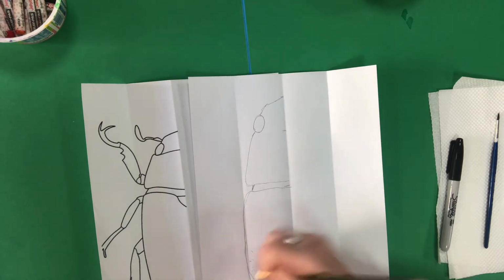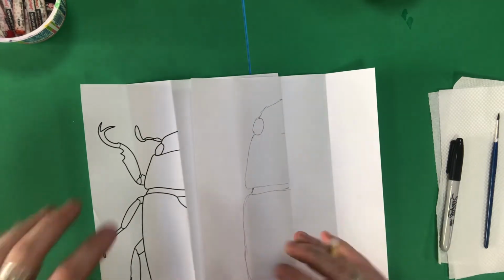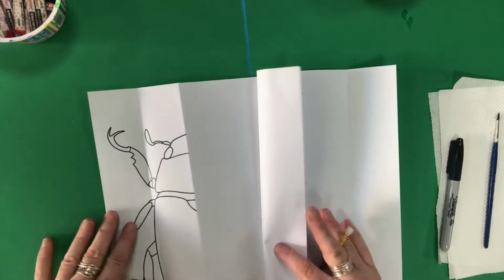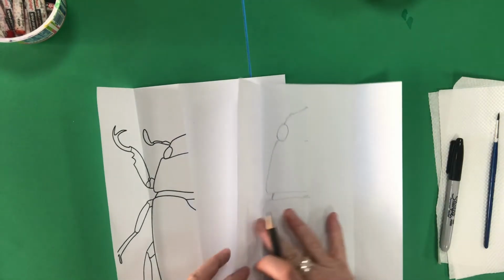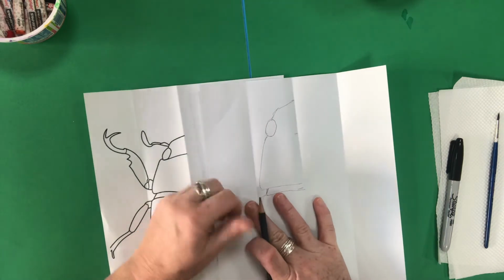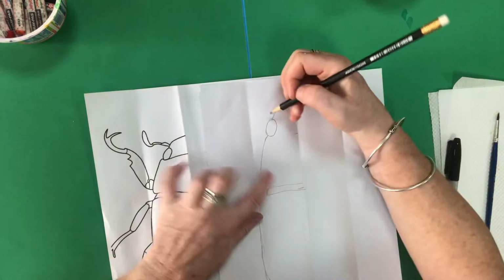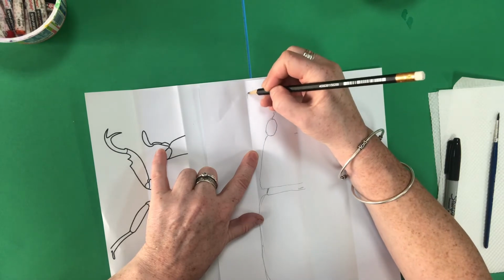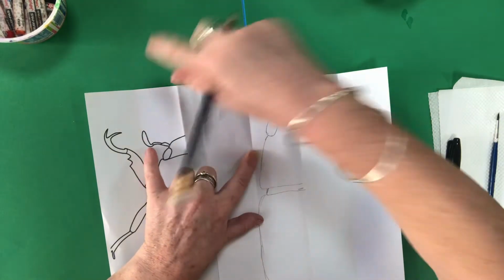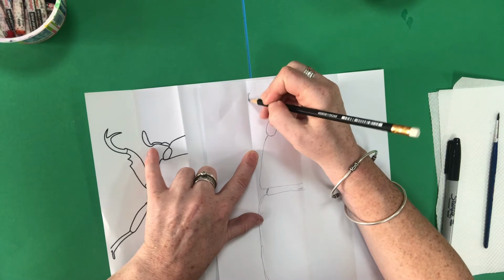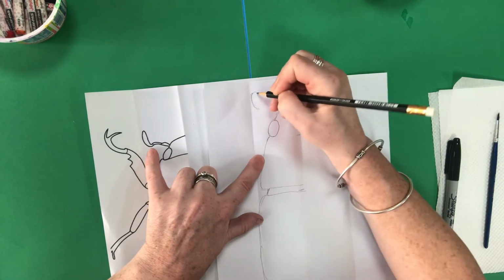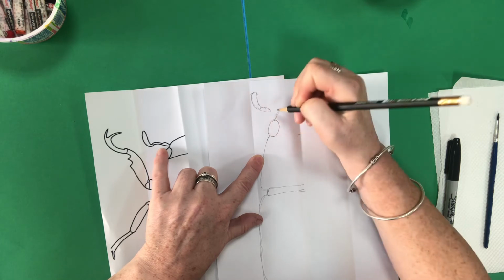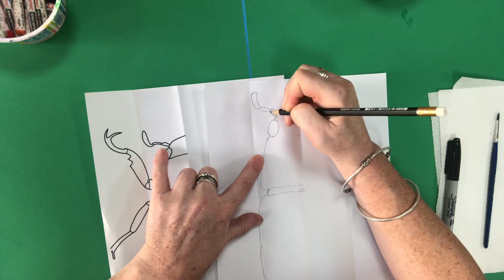So you can see that having my paper folded helps me to see where the parts of the beetle need to go. Then I'm going to add the antennae. The antennae comes out to the middle line here. So here I go, it curves around, looking at the shapes as I go.